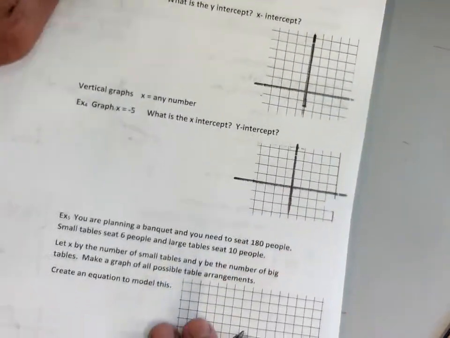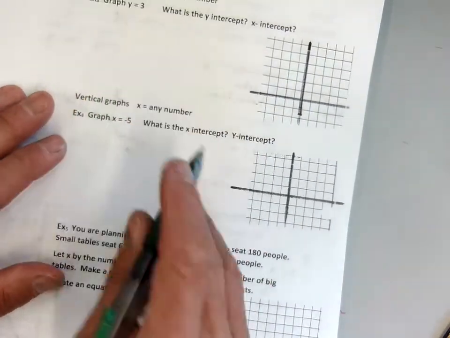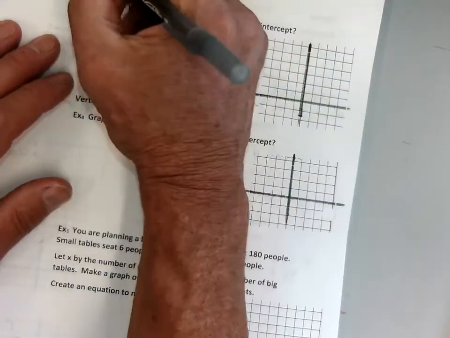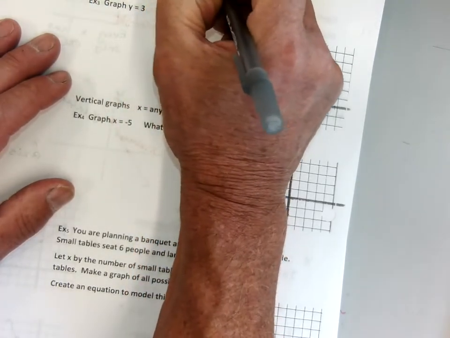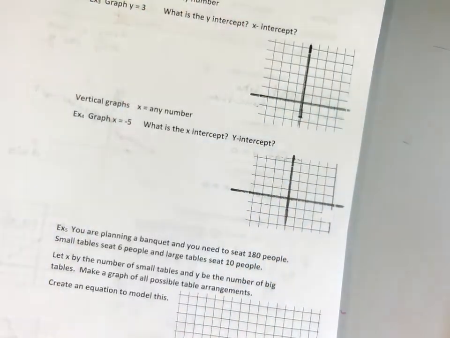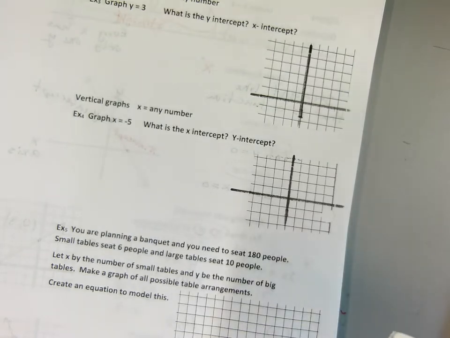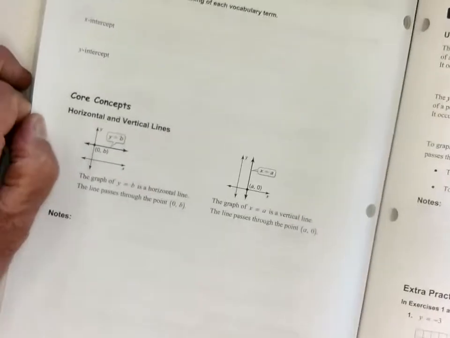Now, y equals 3. These are special graphs, so I want you to write these down. In fact, in our journal they show them too. So if you ever forget these, take a look in our journal. I'll show you what page it's on. Okay, there they are.